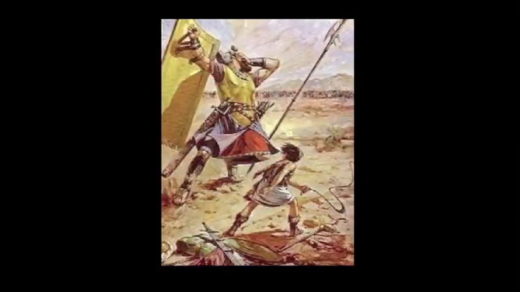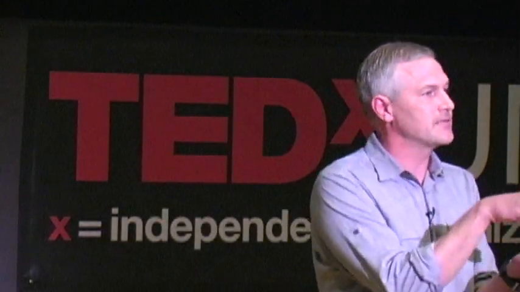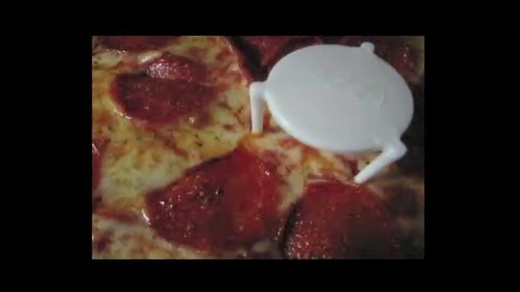How did David fell the great Goliath? With a sling. How have probably billions of pounds of mozzarella cheese been kept off of the tops of pizza boxes? With the pressure guard. I actually had to look that up myself.